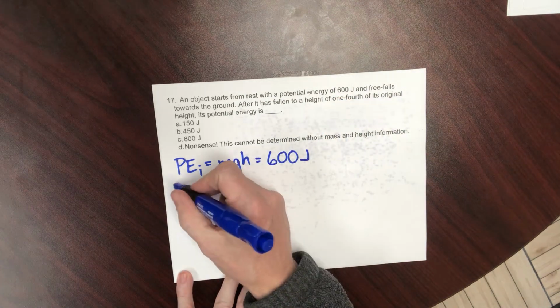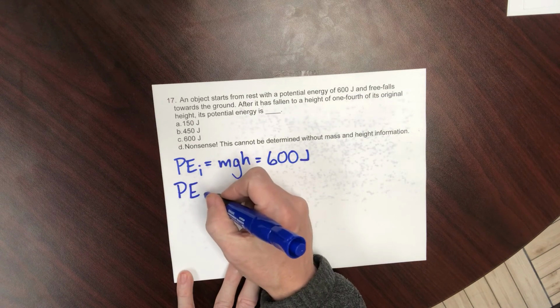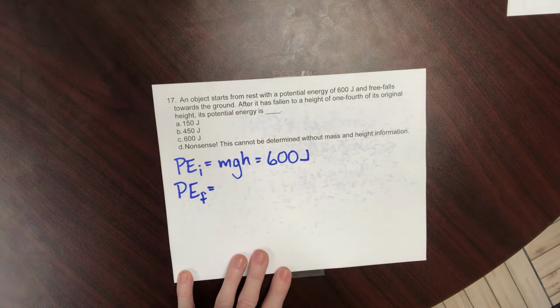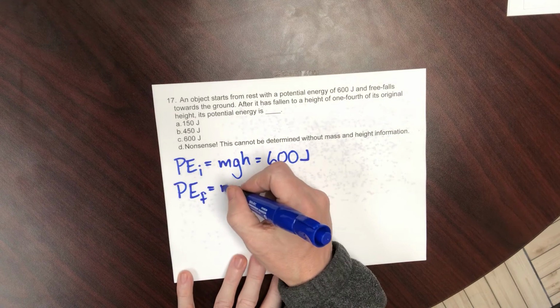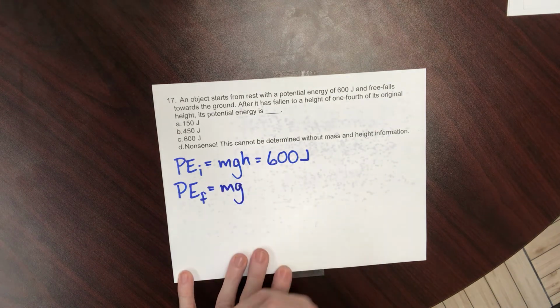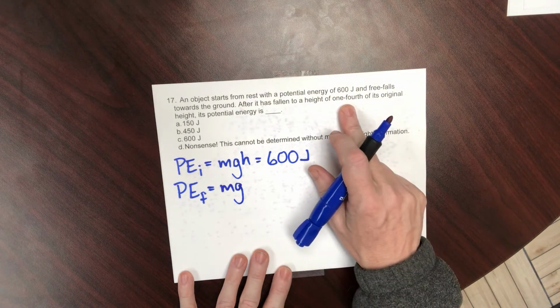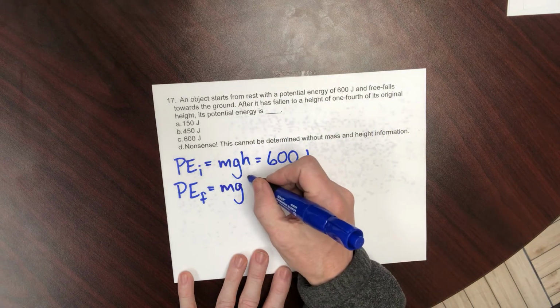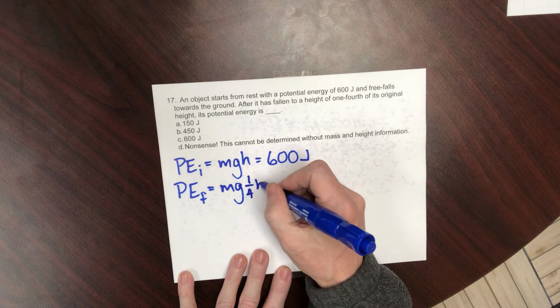Now, our final potential energy, the mass is still the same mass. The acceleration of gravity is still 9.81 meters per second squared, but now our height is 1/4 the original height. So I'm going to rewrite that as 1/4 h.